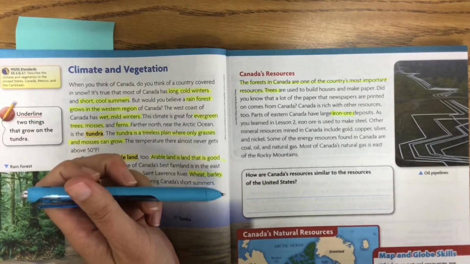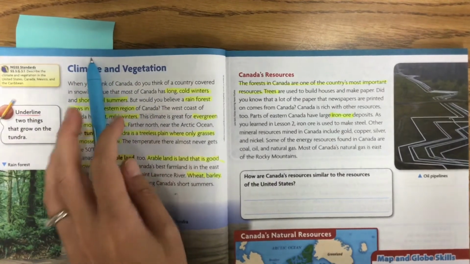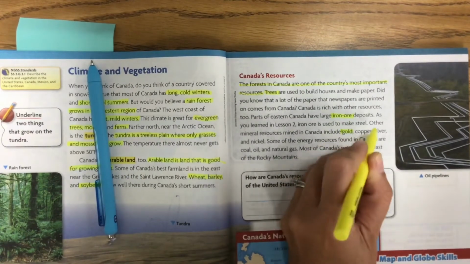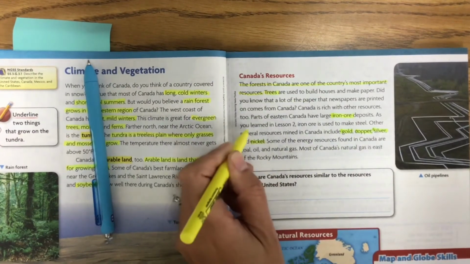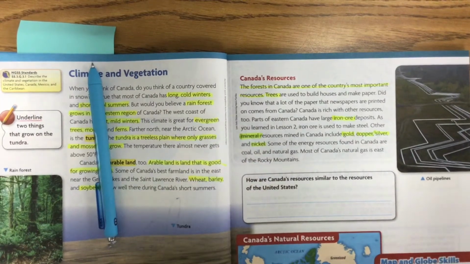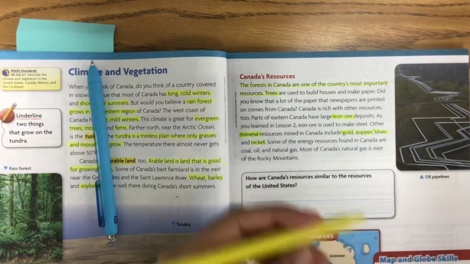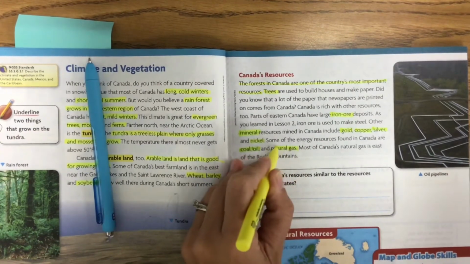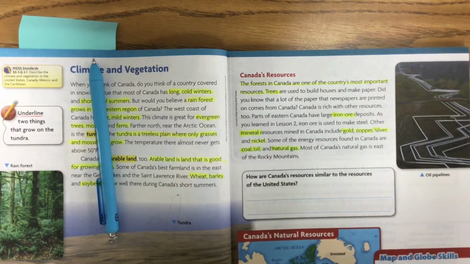Other mineral resources mined in Canada include gold, copper, silver, and nickel. Let's highlight those resources as well. Gold, copper, silver, and nickel. And these are all examples of minerals. Let's highlight minerals. Some of the energy resources found in Canada are coal, oil, and natural gas. Let's highlight those as well. Most of Canada's natural gas is east of the Rocky Mountains.